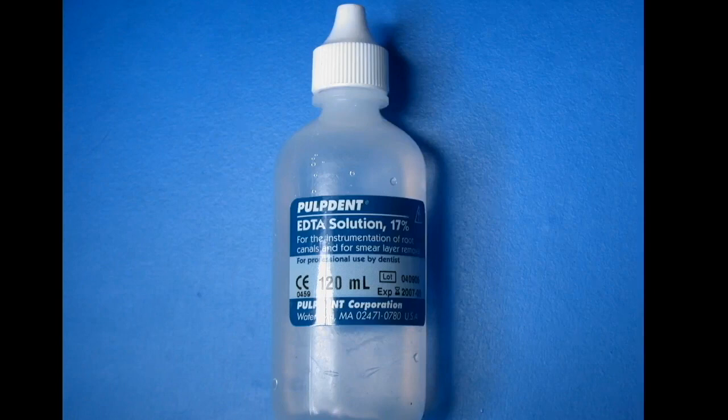So EDTA is an inorganic solvent, so it will remove those little particles by dissolution that are in the tubules, and we put that in there for 4 minutes, and then we rinse that out. And once we've done that, then we can go in and put our bone graft in after we've flushed that and dried that area.